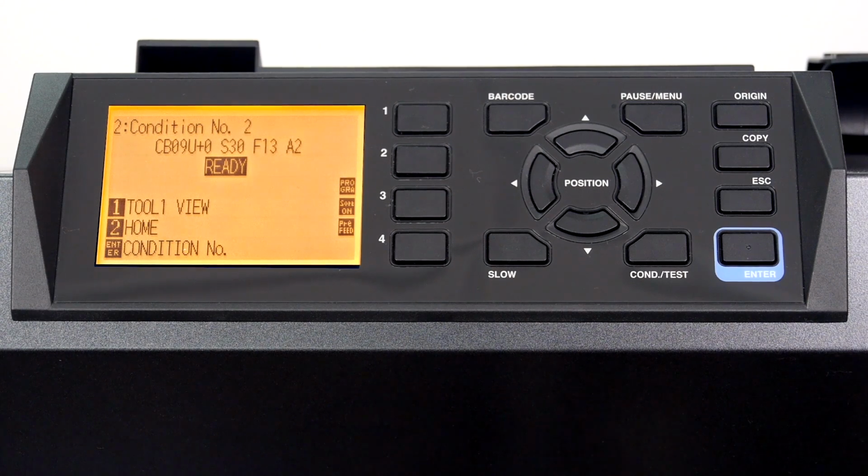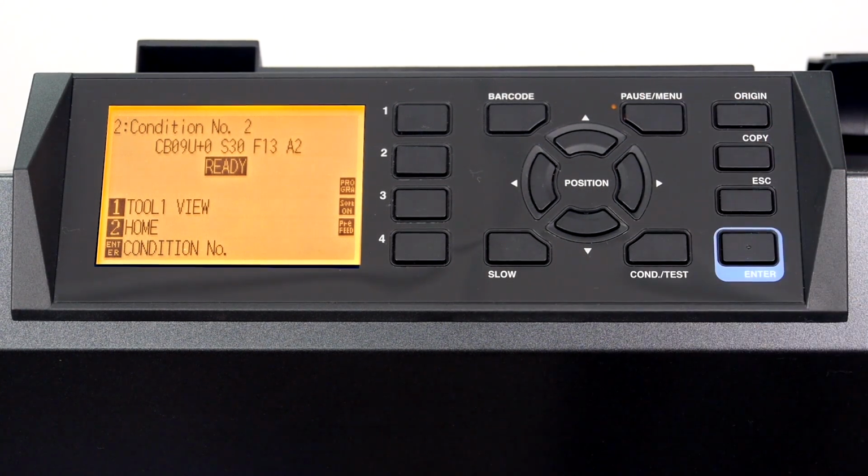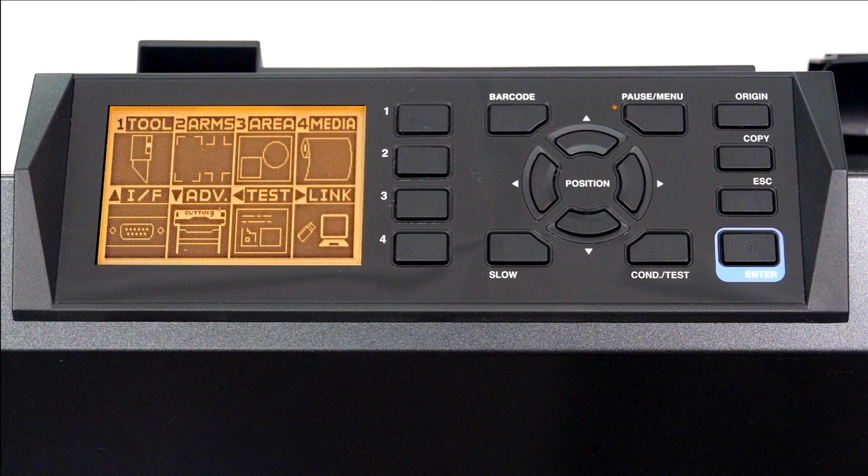When the cutter is in ready mode, pressing the pause menu key will display 8 groups of menu functions: Tools, Arms, Area, Media, Interface, which is represented by the I/F, Advanced, Test, and Link, which contain barcode and data link options. On the upper left-hand corner of each of these choices is a little number or arrow indicating the button that should be pressed to enter that menu option.